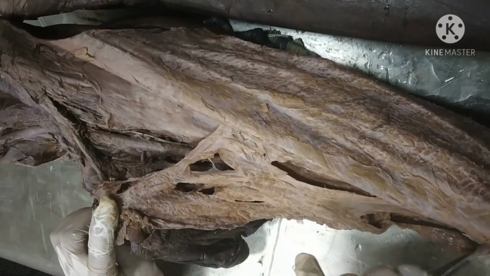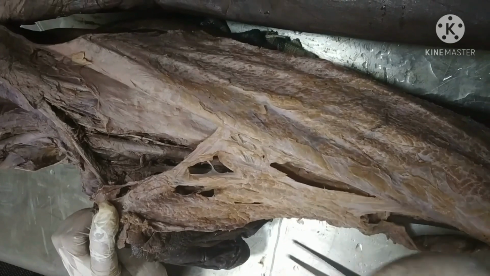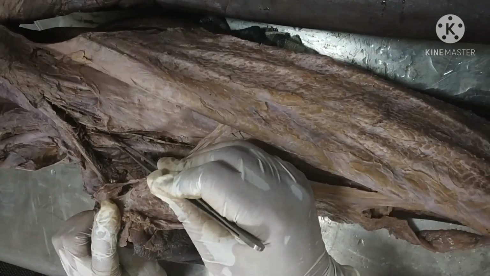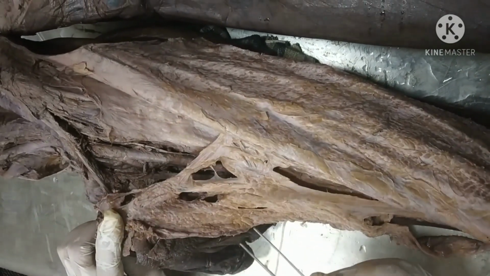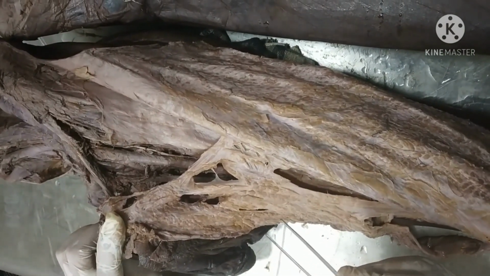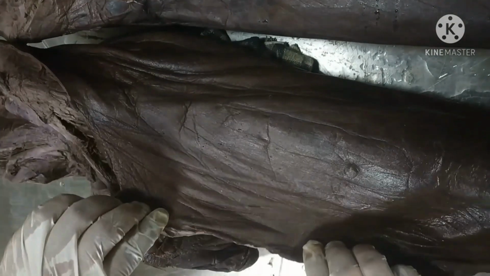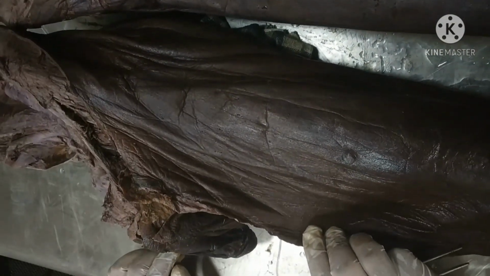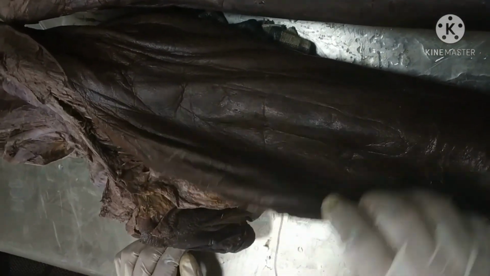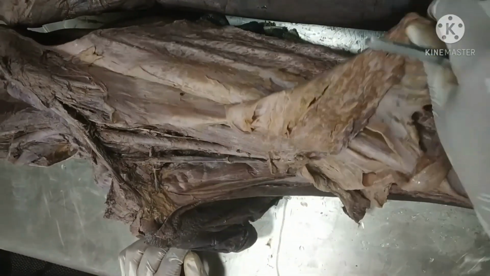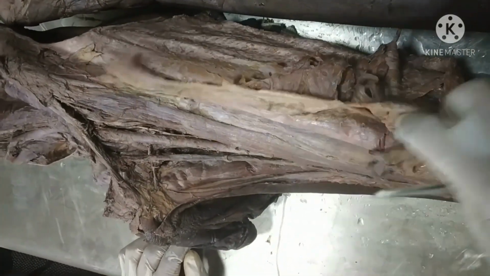Next, the vein is the great saphenous vein. Next, superficial branches of femoral artery and accompanying veins, draining into the great saphenous vein. Still superficial to that, what we have is our skin. So these are the structures forming the roof of your femoral triangle.